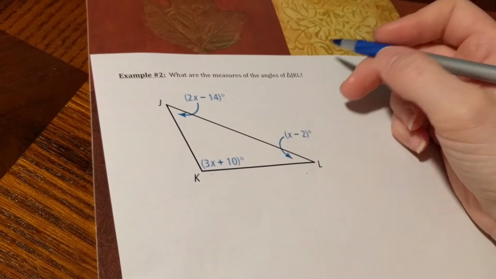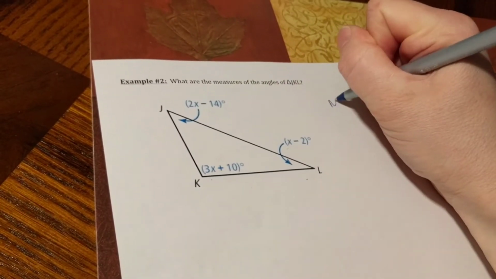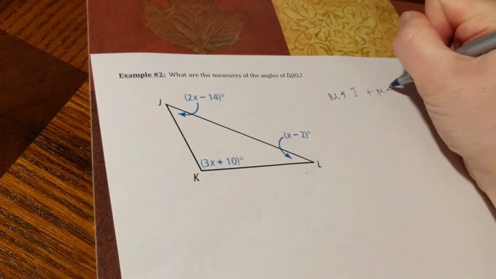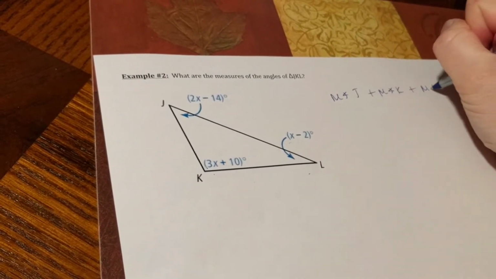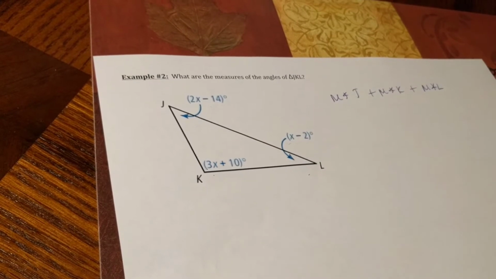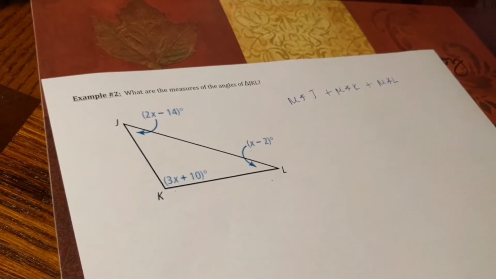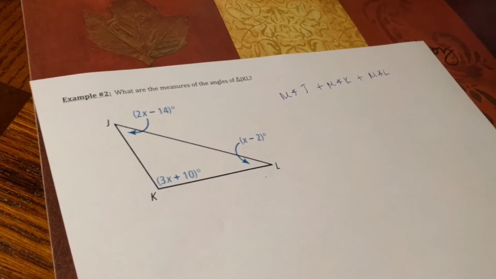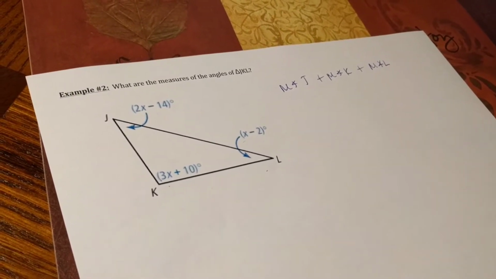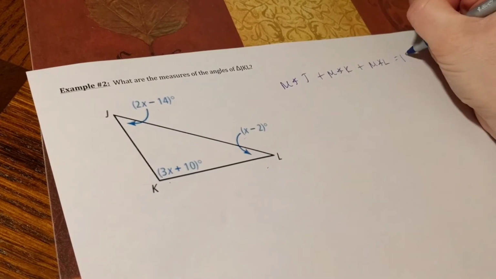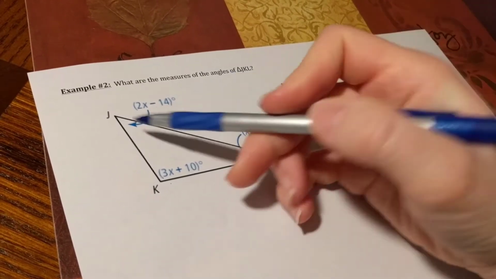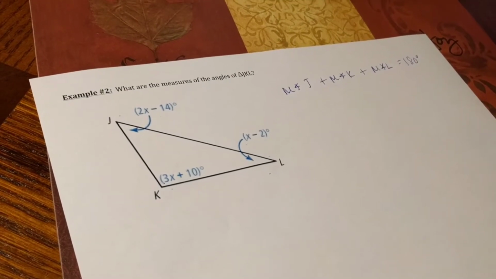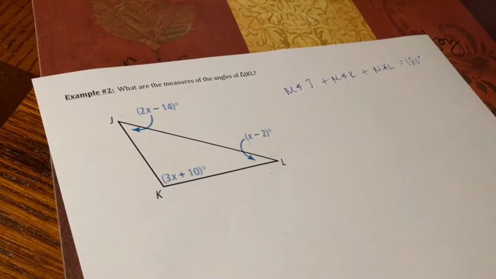All right, so what we do know is that the measure of angle J plus the measure of angle K plus the measure of angle L, think about what it equals when you do get the measures of them. What did we learn? Well, it equals 180 degrees, right? When you take the measures of the three angles inside of a triangle, they equal 180 degrees. So we do know that.